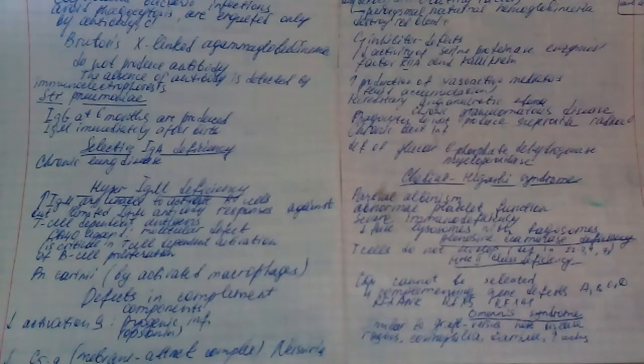There is a CD40 ligand molecular defect. We know that CD40 is critical in T cell dependent activation. It influences B cell proliferation. Such people with hyperimmunoglobulin M deficiency suffer from Pneumocystis carinii, which is activated by macrophages.